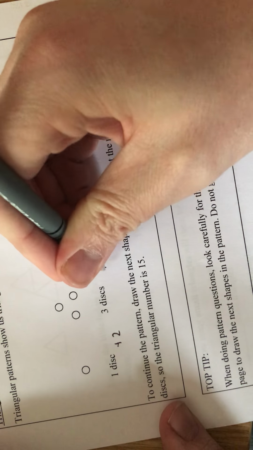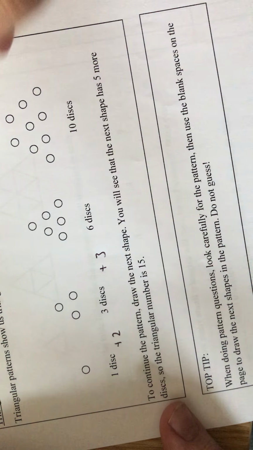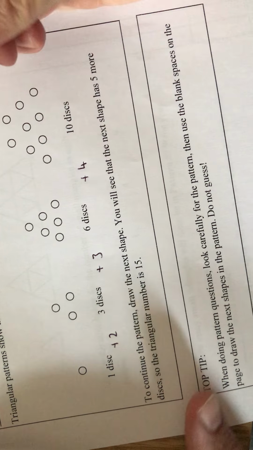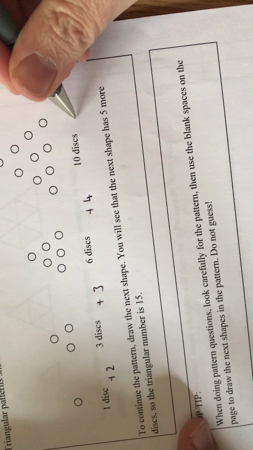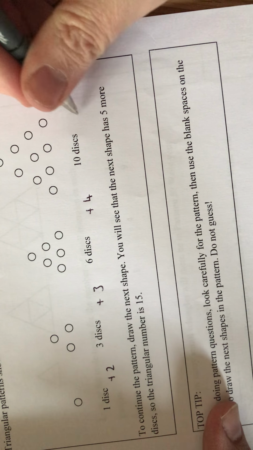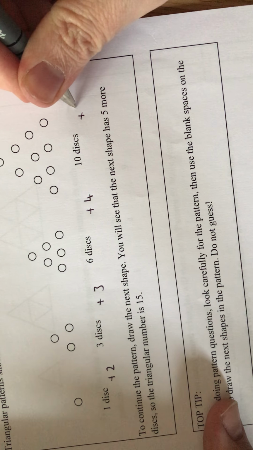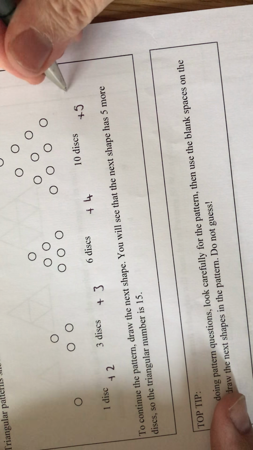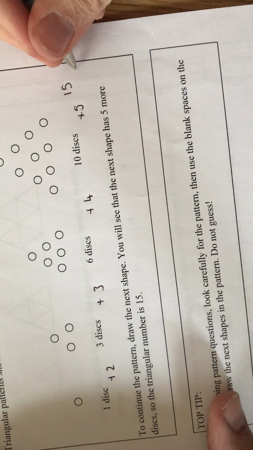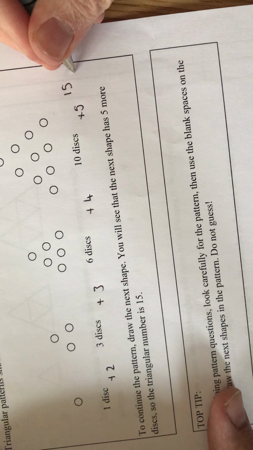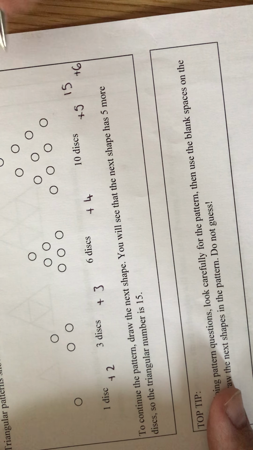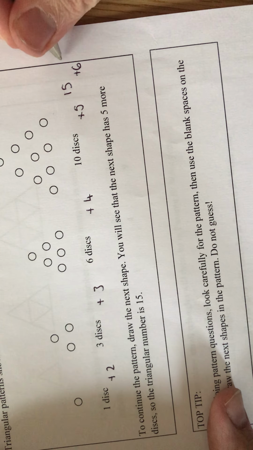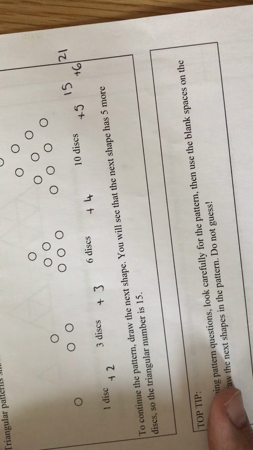+2, +3, +4. What will the next gap be? Be +5. So the next triangular number, you wouldn't even have to draw it out. It's 15. The next gap would be +6. So you don't have to draw it out. 21. And triangular numbers keep on going like that.